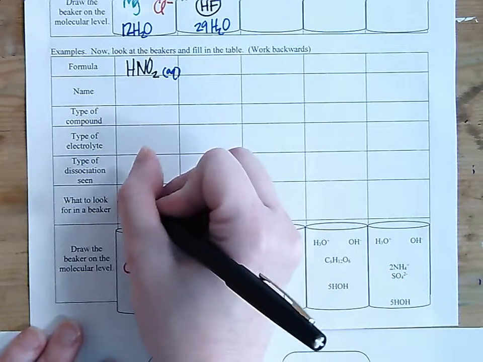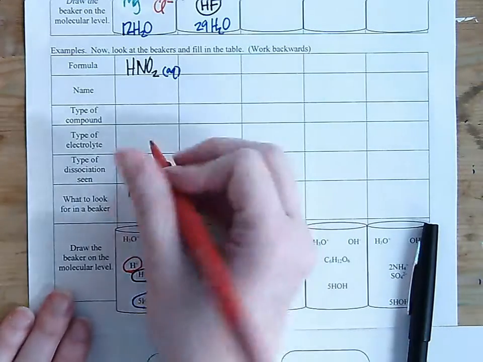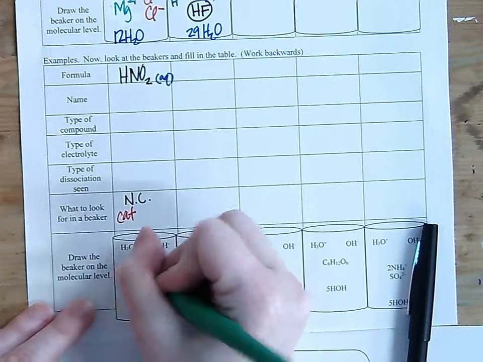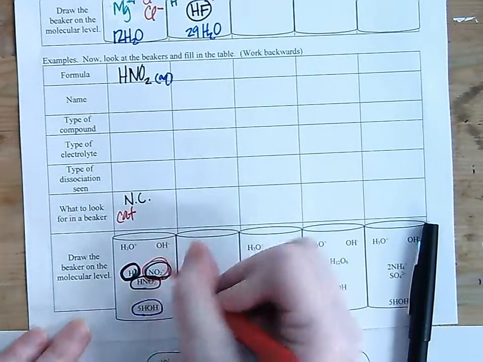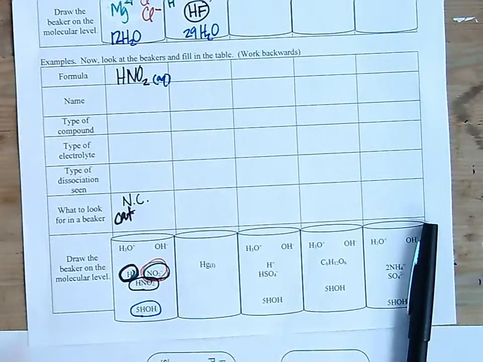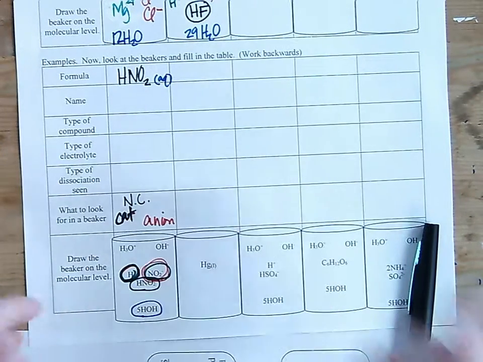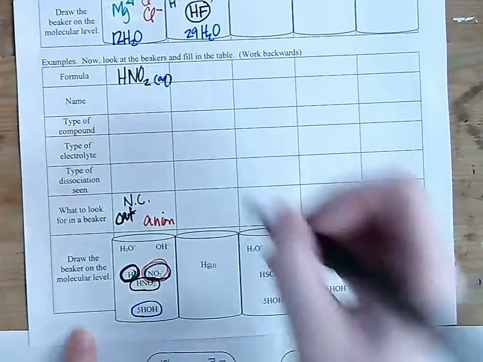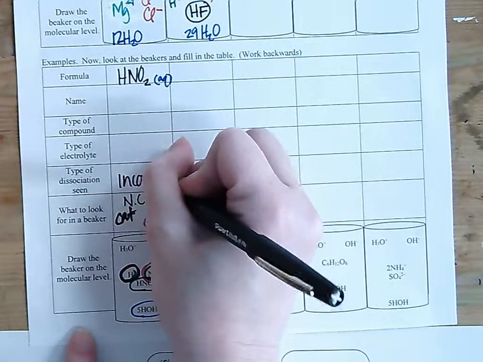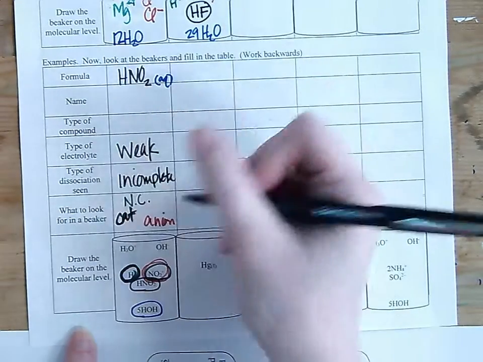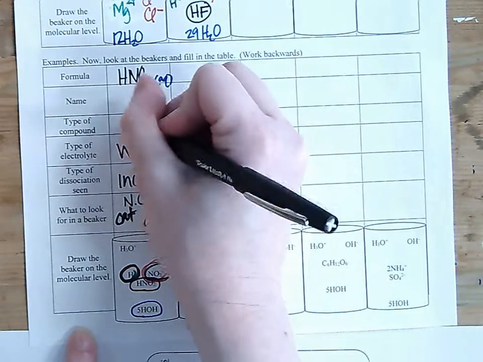Well, in here I see my neutral compound. I see my cation. And I see my anion. And I did it backwards again, y'all. Cation. Anion. Cat. And then anion. Okay. Now, if I see the neutral compound, cation and anion, I should have incomplete dissociation, which means I have a weak electrolyte. If I look, I have an acid, and this would be a weak acid.